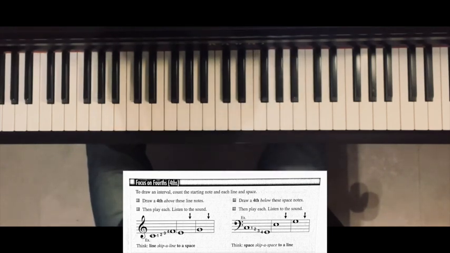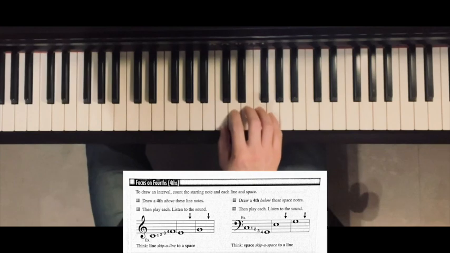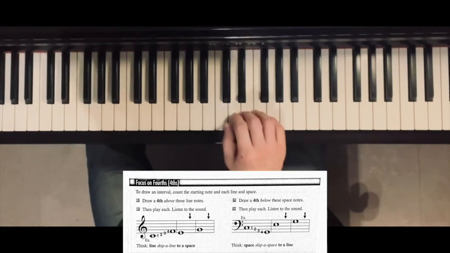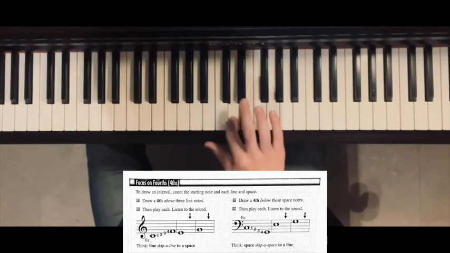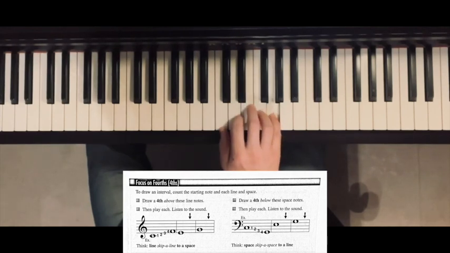Now, practically speaking, when you are playing fourths and you are in a 5-finger position, which we've been working on primarily, you would either use the fingers 1 and 4, or you would use 2 and 5. It's important that we try to use these fingerings in the beginning so we can accurately measure the interval that we're talking about.